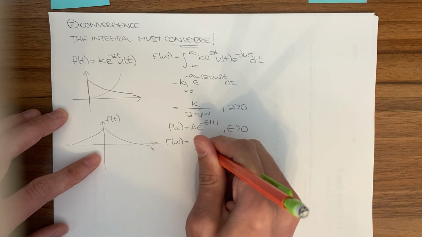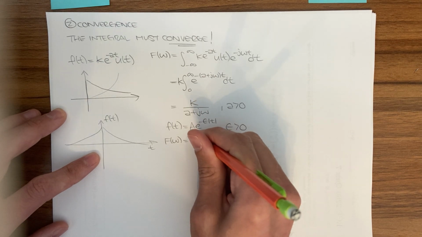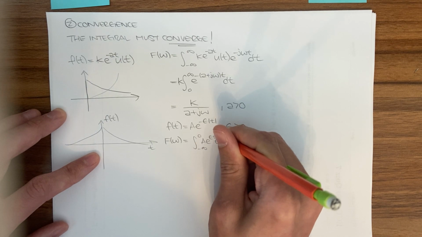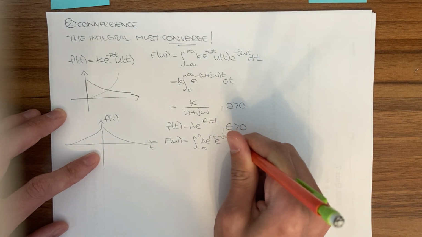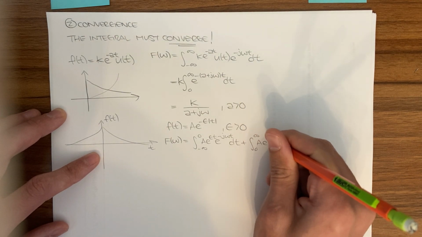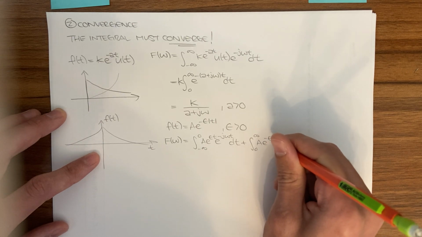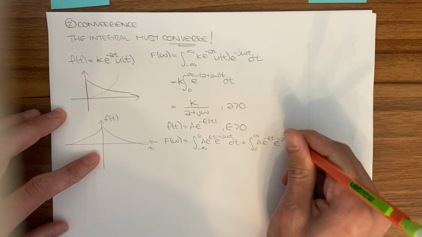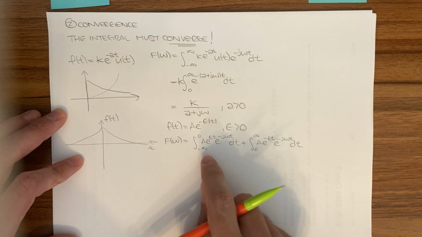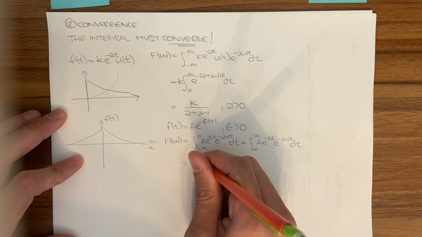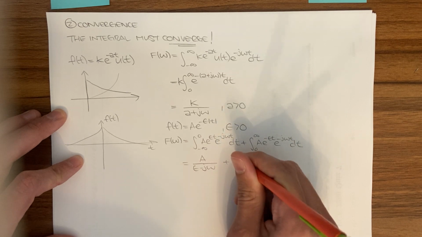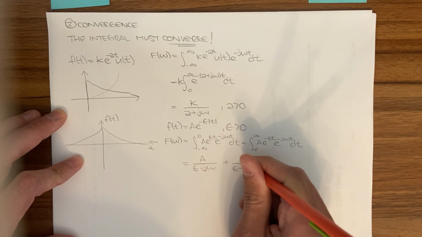So I'll set that up. Negative infinity to 0, a e to the epsilon t e to the minus j omega t dt, plus 0 to infinity a e to the minus epsilon t e to the minus j omega t dt. Now this one we already know, right? And this one, if you do the integral, follows a very similar pattern. So we end up with a over epsilon minus j omega plus a over epsilon plus j omega.